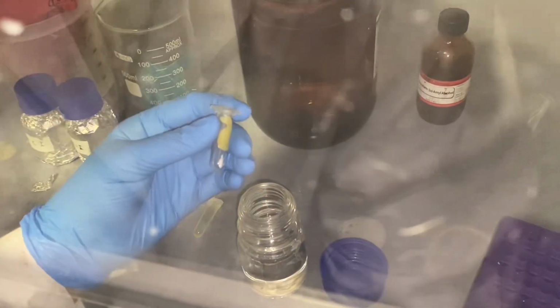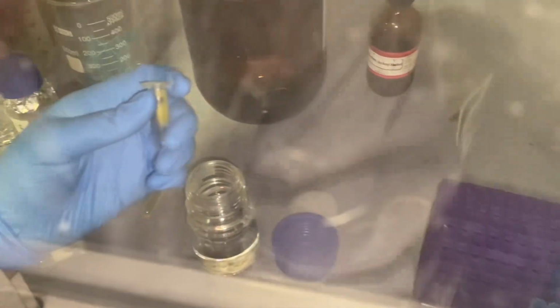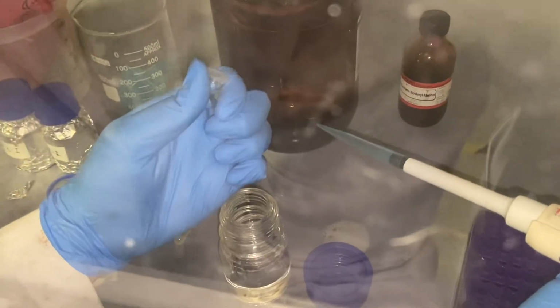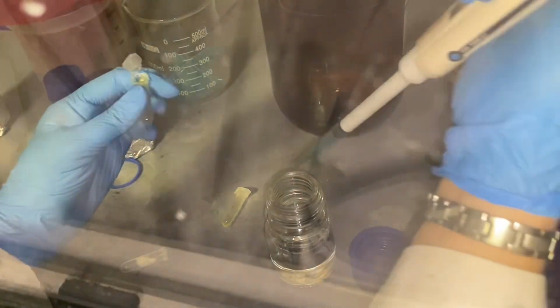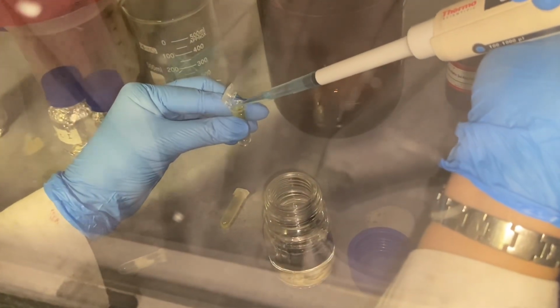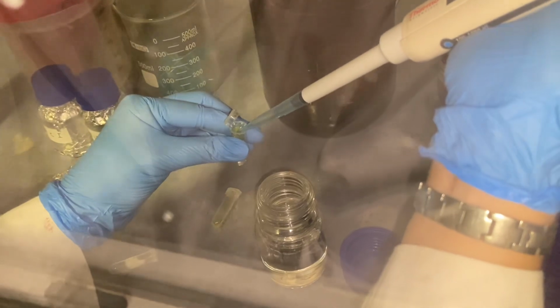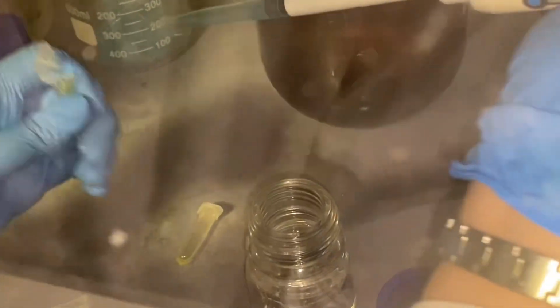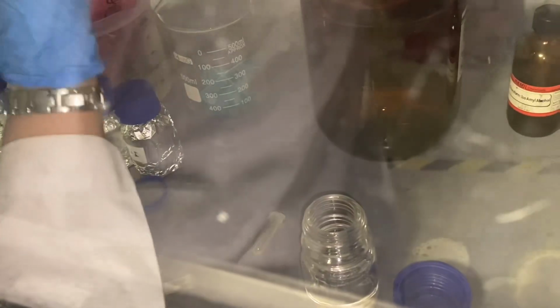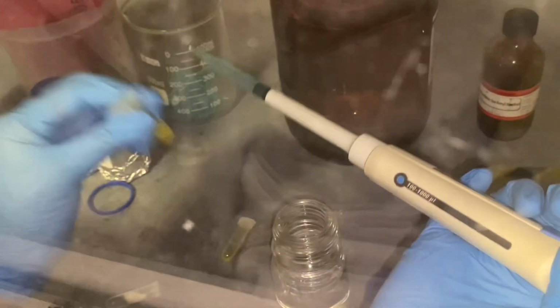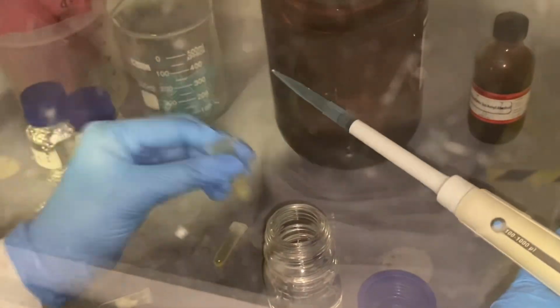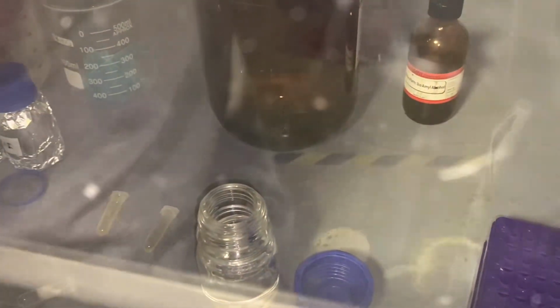Let's move on to the second one, which is ghee. The same step was repeated.